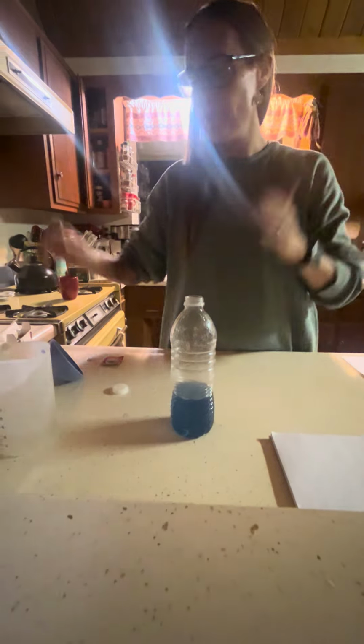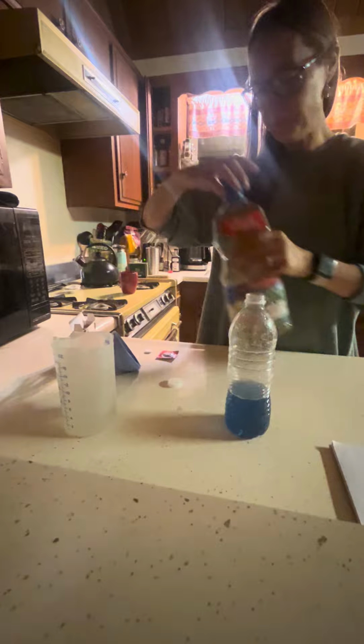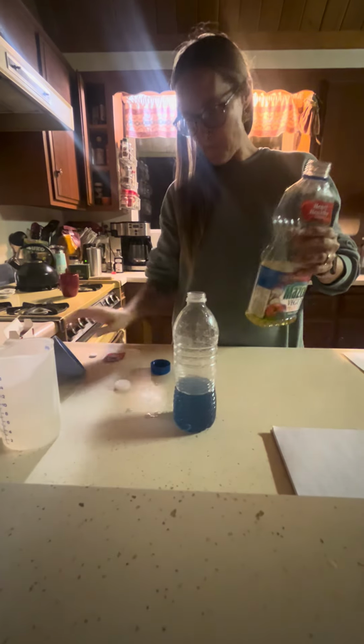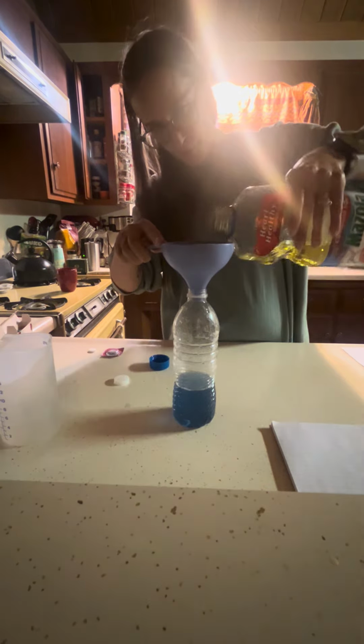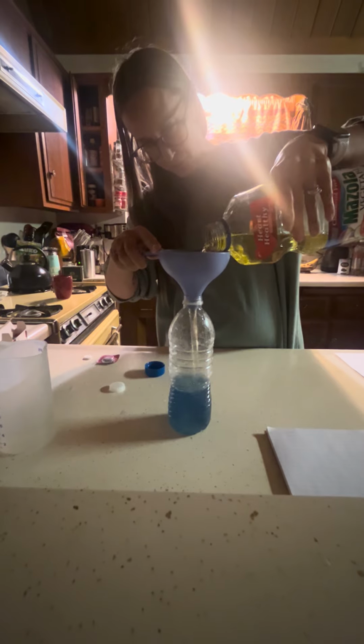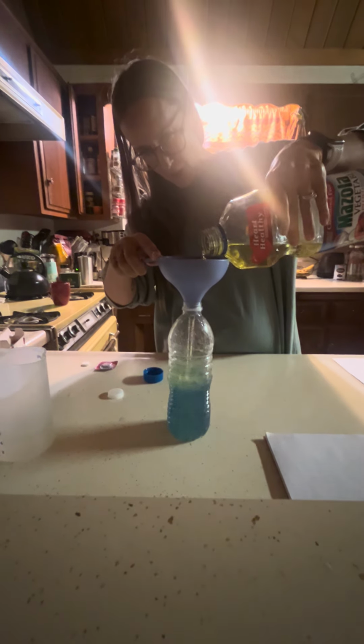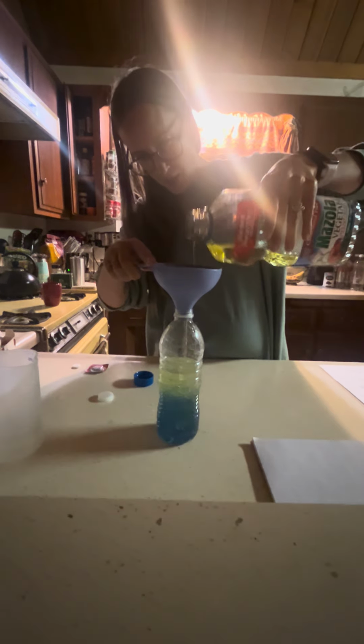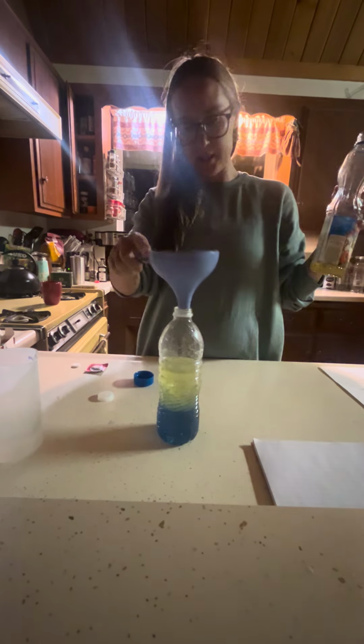So for the next step, we're going to add the oil. So I'm going to use the funnel. So go ahead. You can see how the two liquids are not wanting to mix.